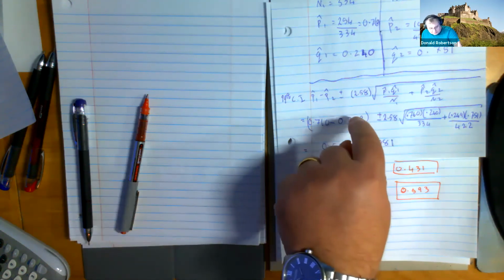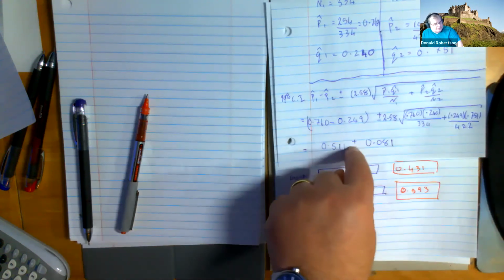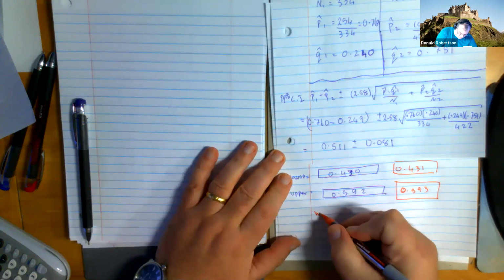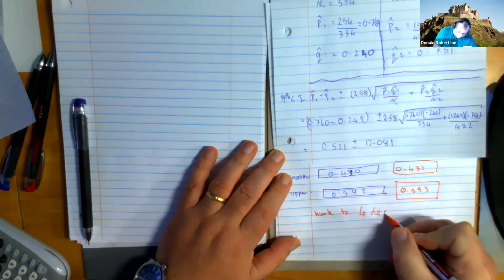I've been rounding off every single place here to 3 decimal places. If you do a lot of calculations and you round them off to 3, do you know that your final answer can be a little bit out? So the moral of that story is, work to 4 decimal places.